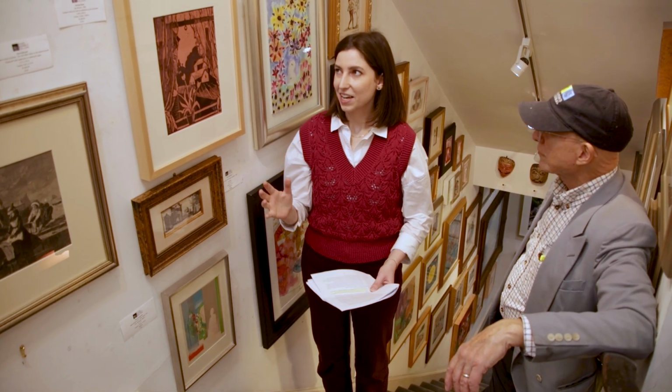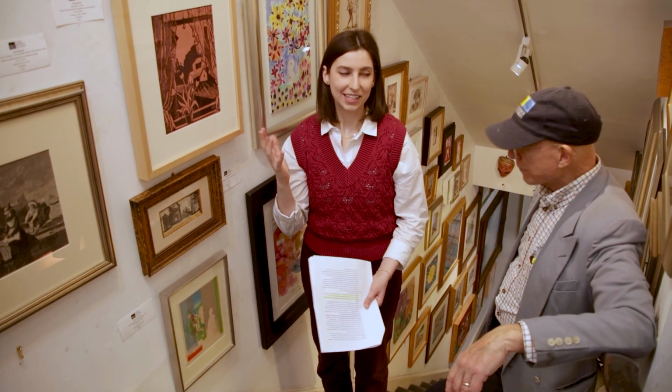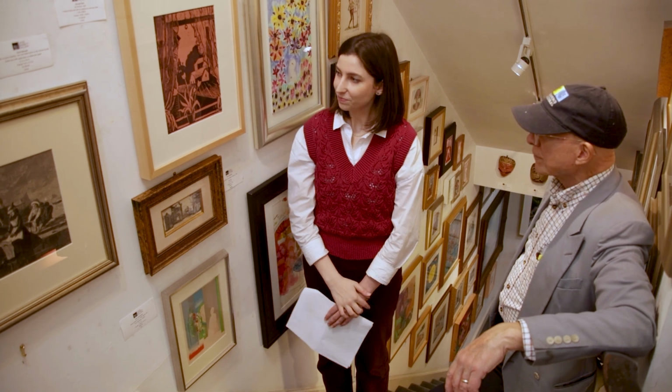So, yeah, I feel like printmakers have to be really detail-oriented to plan how everything will work together, because once you print it, that's the final product right there.